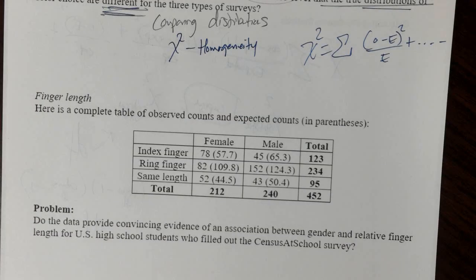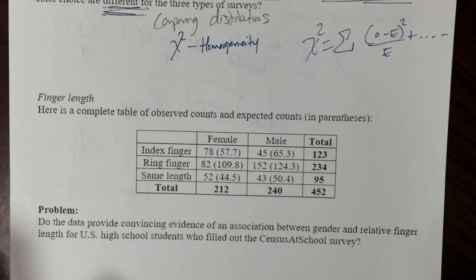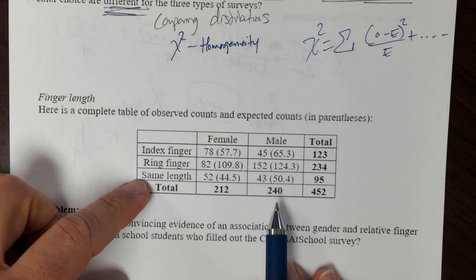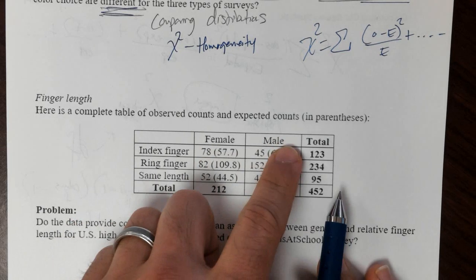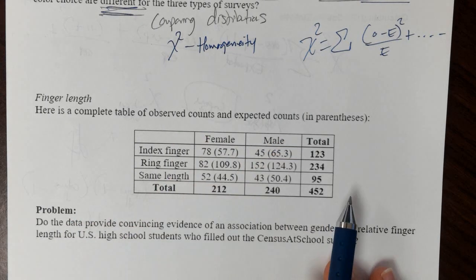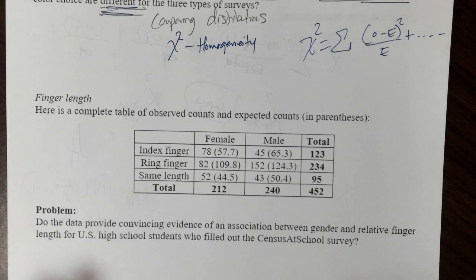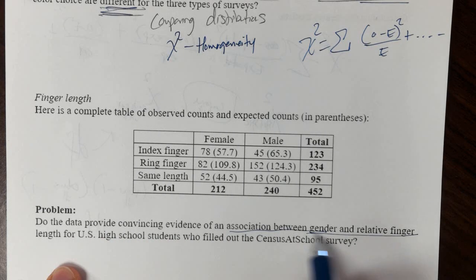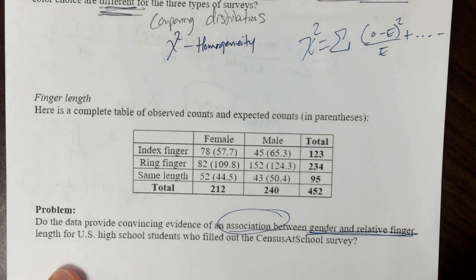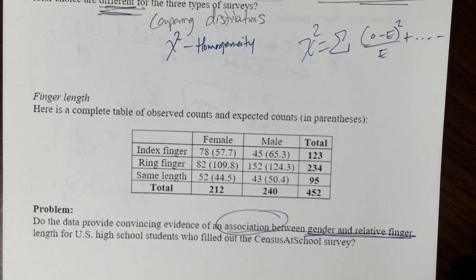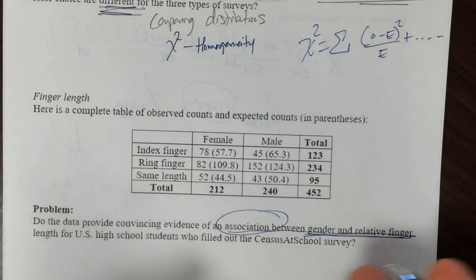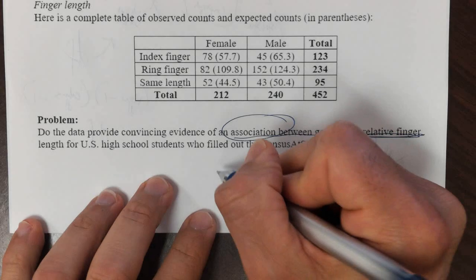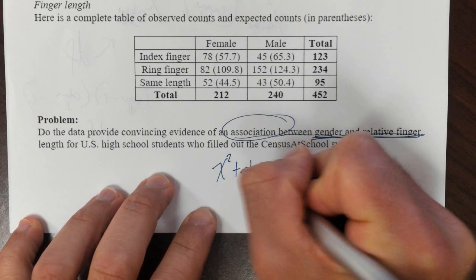What about the next one real quick? What is this one asking here? We're given index finger, ring finger. Are they the same length? We're looking for males and females. What is this question asking? Does the data provide convincing evidence of an association between gender and relative finger? Association is another word for independence. They basically told us in the question which test to use. And this one is chi-square test for independence.